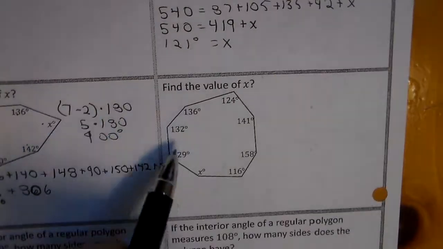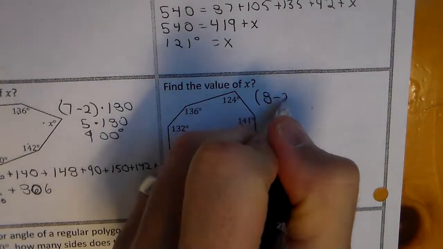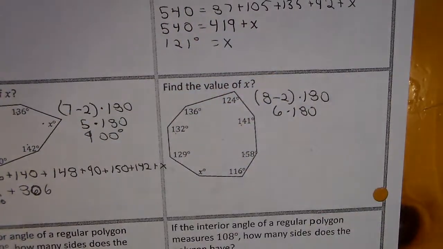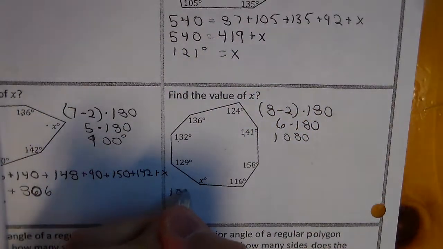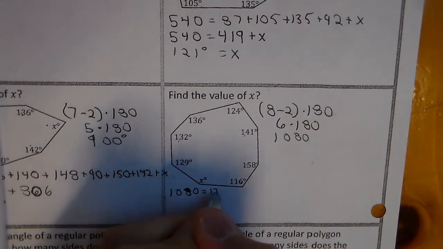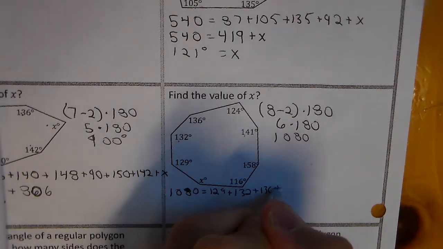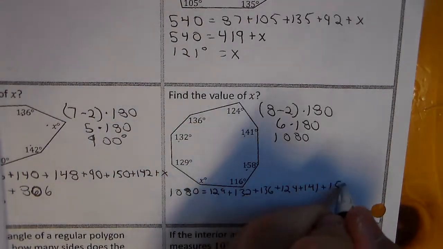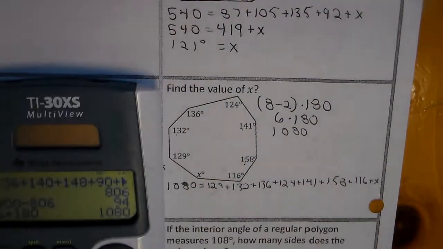Next problem, we have 1, 2, 3, 4, 5, 6, 7, 8. So we're going to do 8 minus 2 times 180. That's 6 times 180. Gives us 1080. So we're going to go 1080 equals 129 plus 132 plus 136 plus 124 plus 141 plus 158 plus 116 plus x, and we're going to solve it the same way.